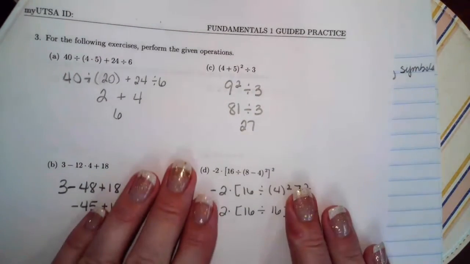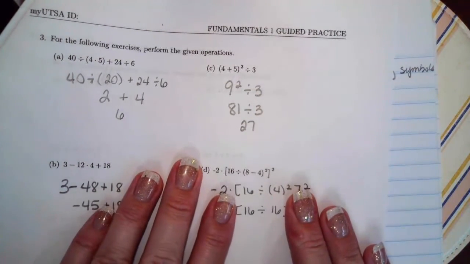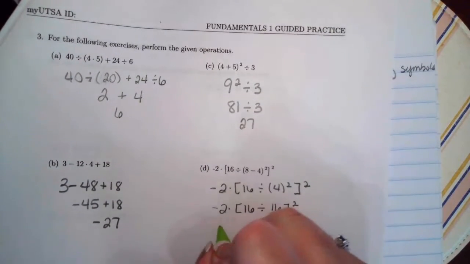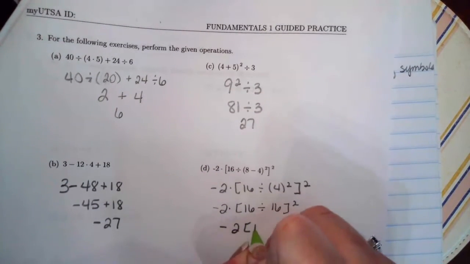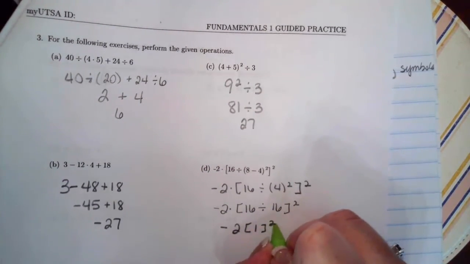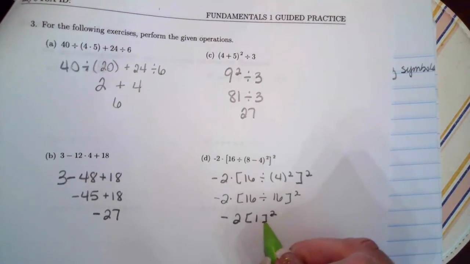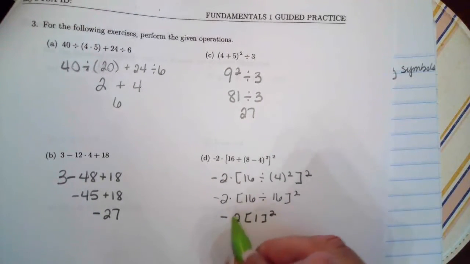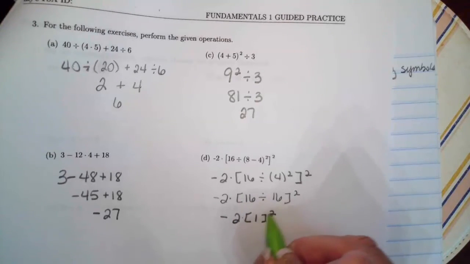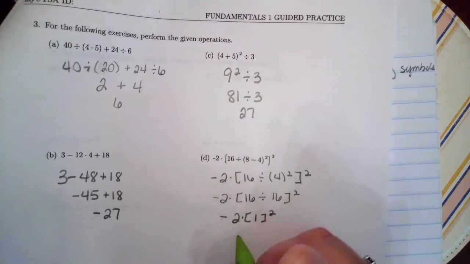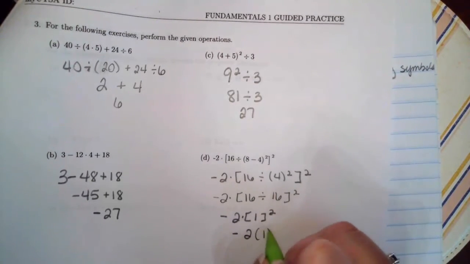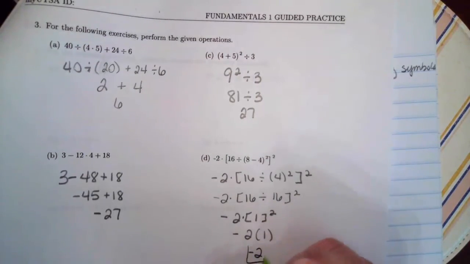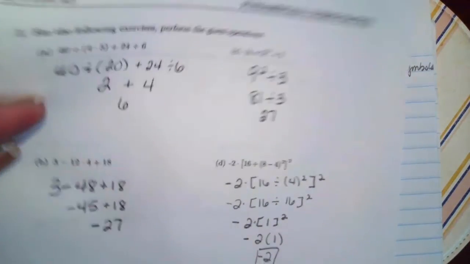Okay, so now work on the inside first. So all that's left to deal with is your division. So 16 divided by 16 is 1. And then 1 squared. That exponent only belongs to the 1. So this is multiplication, and this is exponents. So I need to do exponents first. So it gives me negative 2 times 1, because 1 times 1 is just 1. And that gives me a final answer of negative 2.